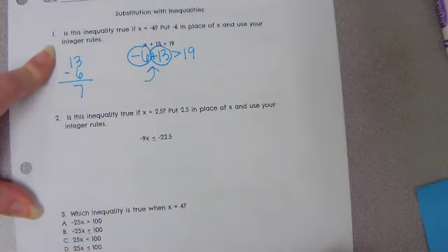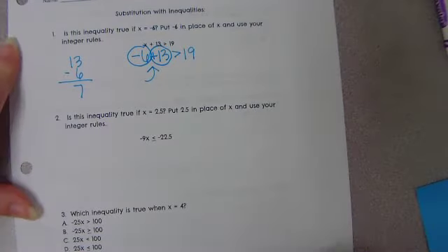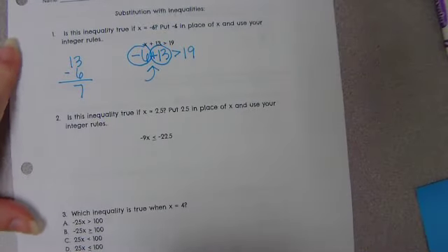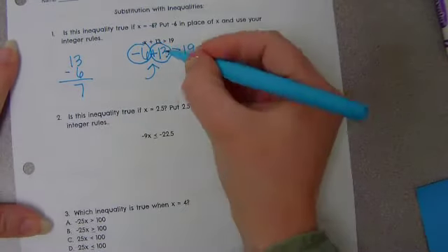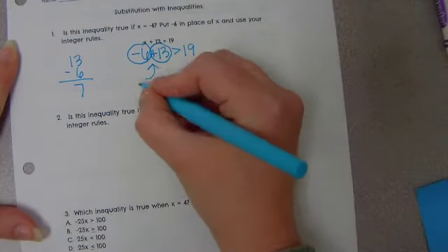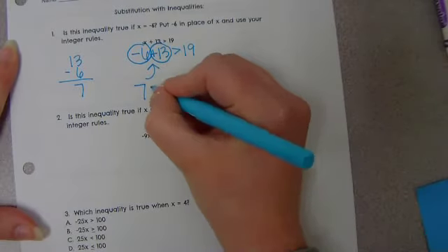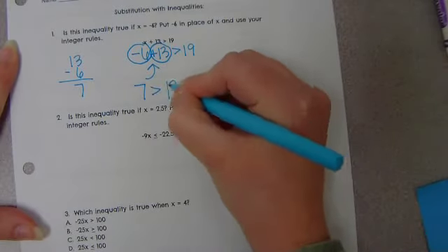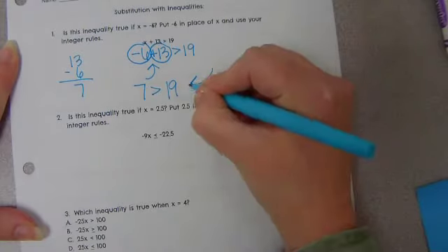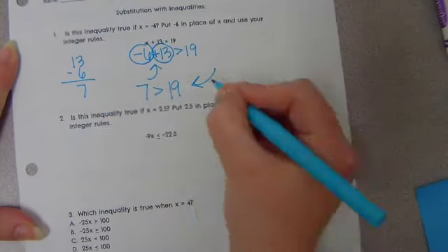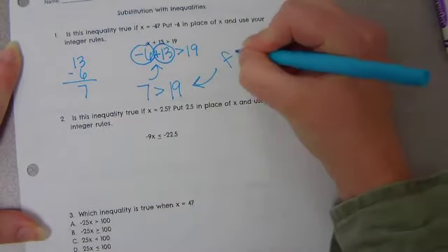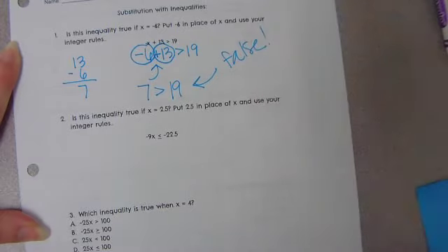And then I think of my rules for signs with addition and subtraction, and I know I take the sign of the larger digit, which is 13. So my answer is going to be +7 is greater than 19. And now I need to think, is that true? Is 7 more or greater than 19? Nope. So it's false.